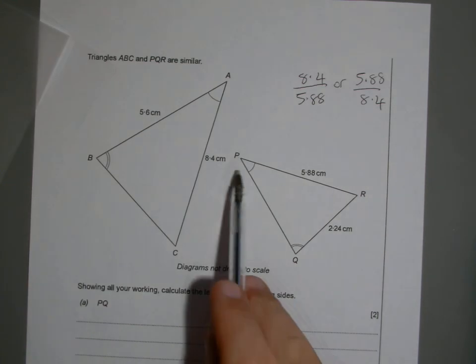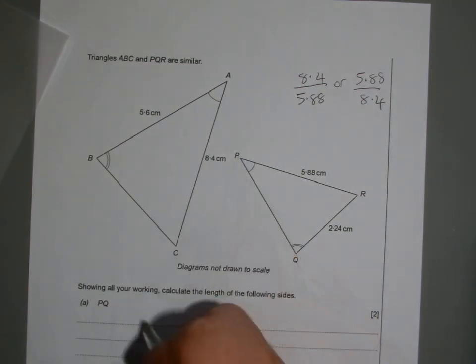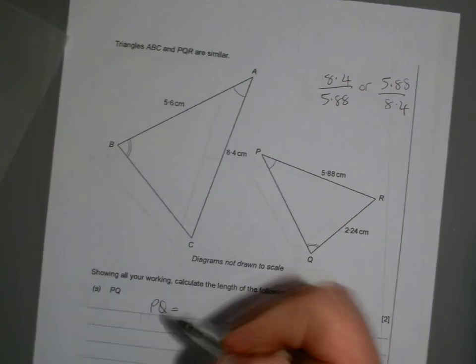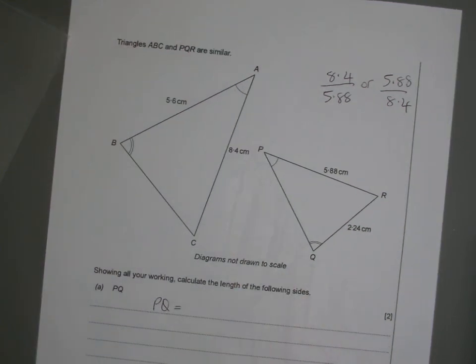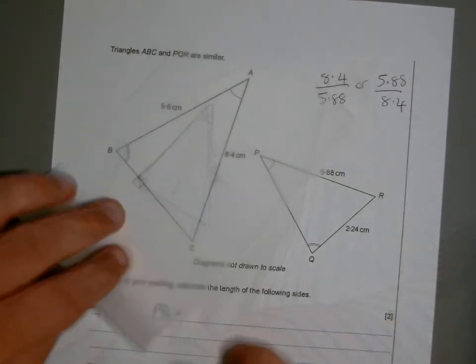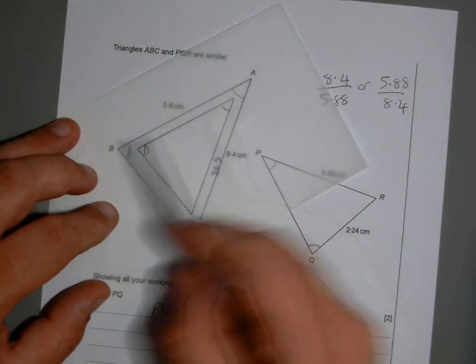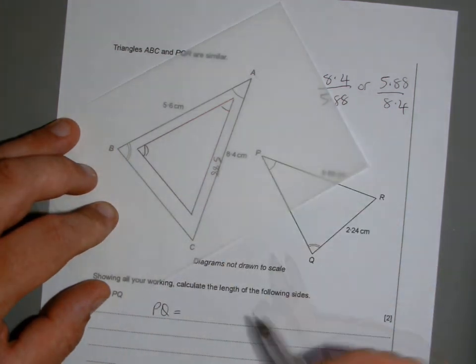So always write them down first. So to start with, I want PQ, length PQ. Well, what side does that correspond to? Again, you use that tracing paper, rotate it around. So the side PQ there is that side, and it corresponds to that side there, which is 5.6.